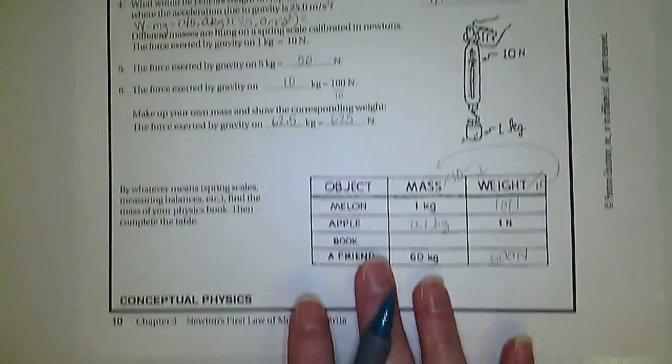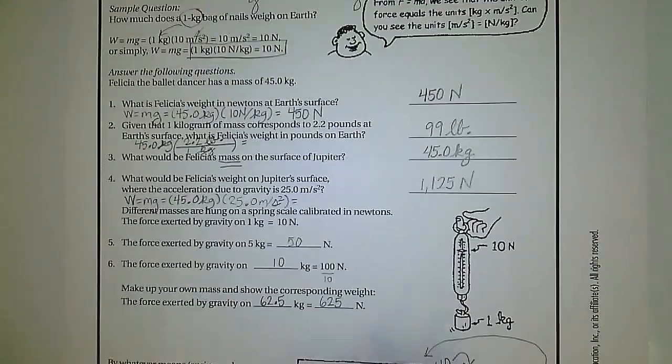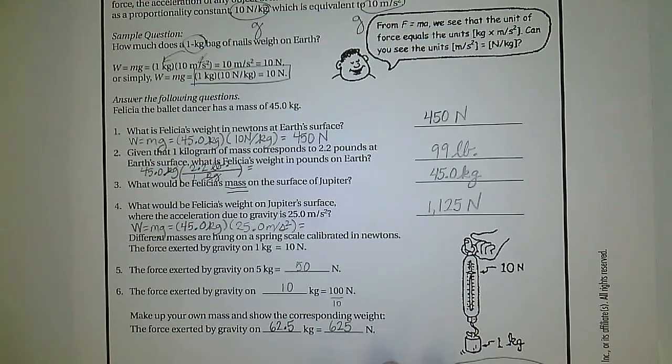So that wraps up this concept development practice page 2 or 1. I hope that helps with any lingering questions you had about mass and weight.